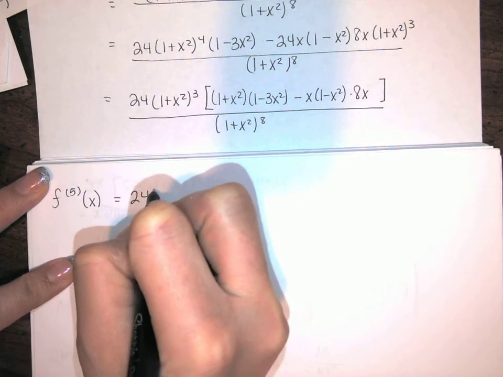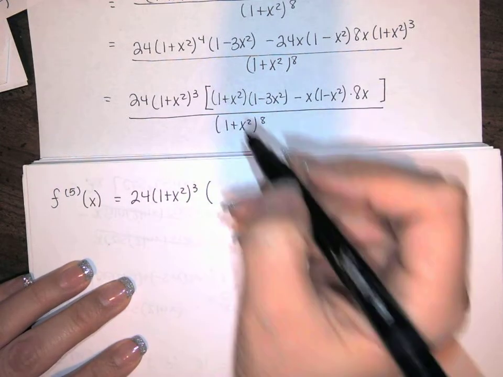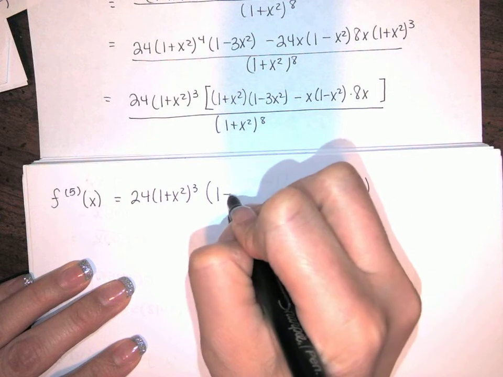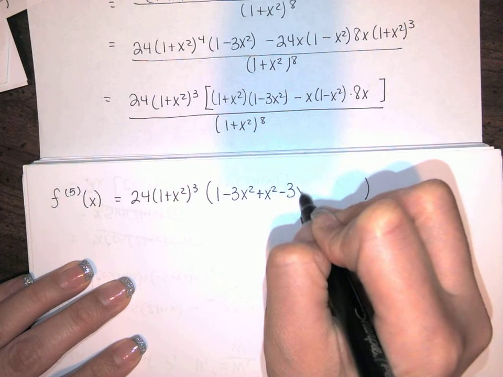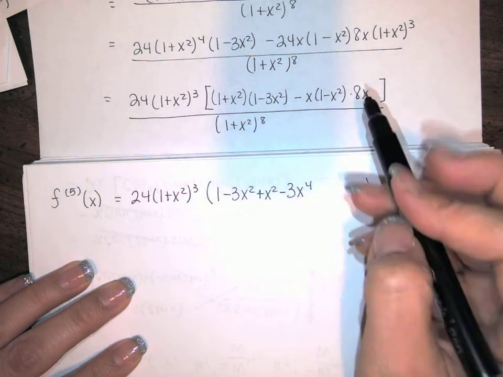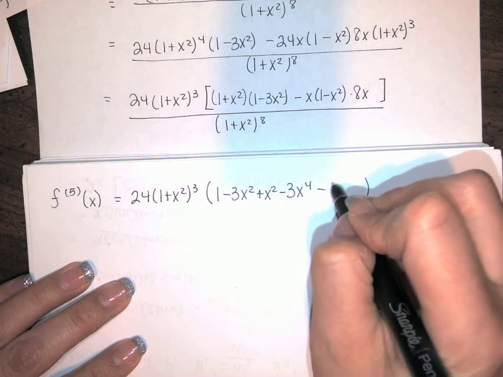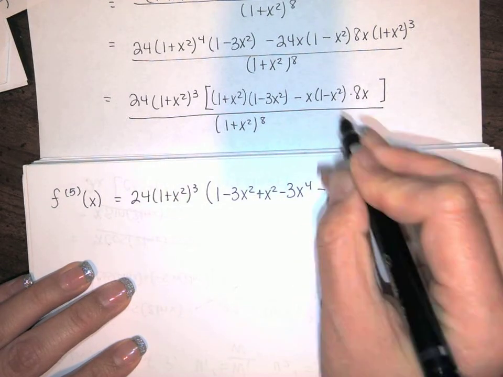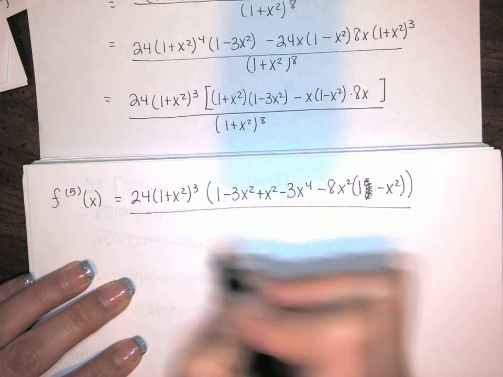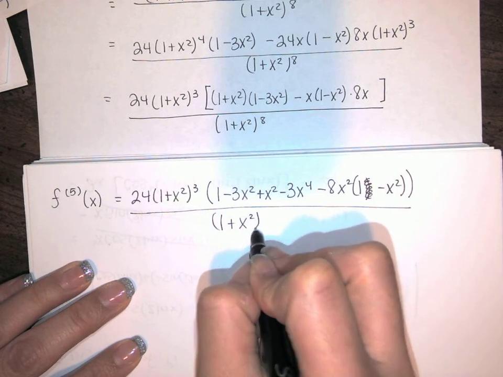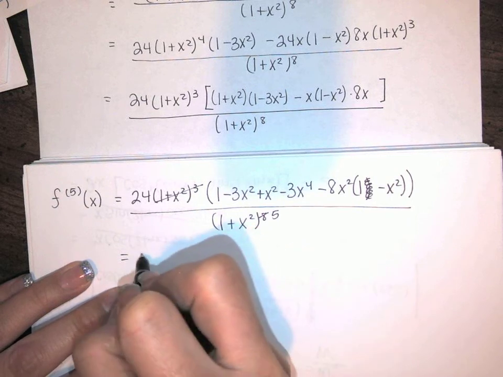So we've got 24 times the quantity 1 plus x squared quantity cubed, and then over here I'm going to distribute. First times first is 1, outer times outer is minus 3x squared, inner times inner is x squared. Last times last is negative 3x to the 4th. And then over here I've got a negative 8x times x, so that's negative 8x squared, times this quantity 1 minus x squared. So we'll have to distribute that and collect like terms there as well. Those 3 are going to cancel with 3 of those, so we'll have a 1 plus x squared to the 5th in the denominator.